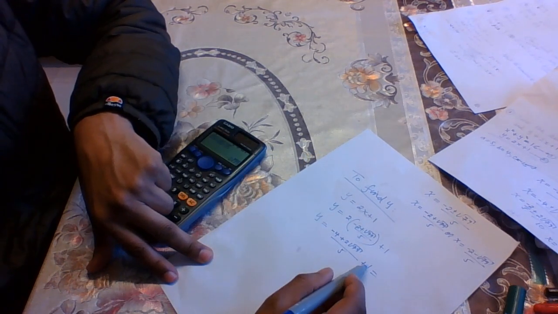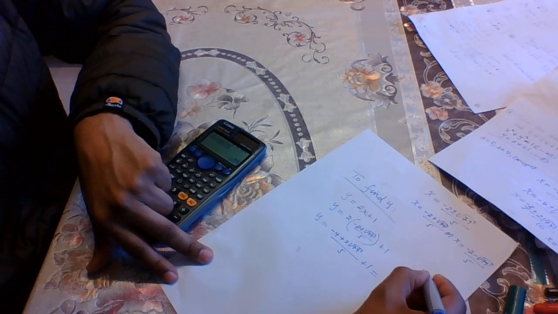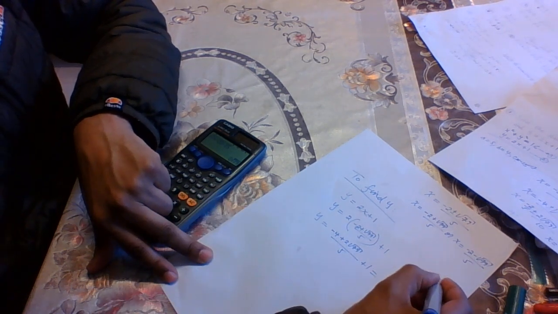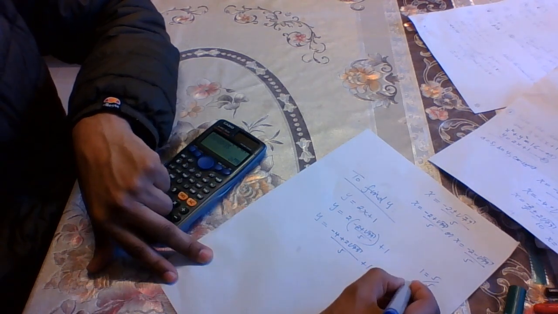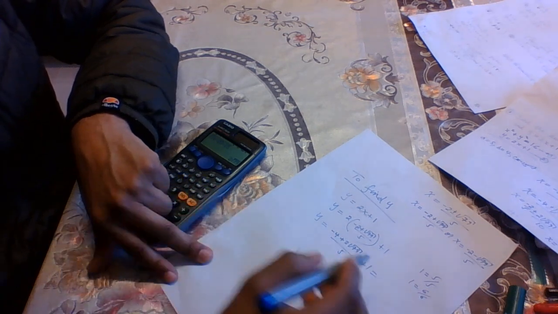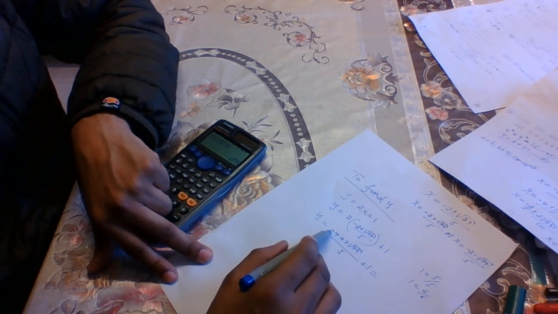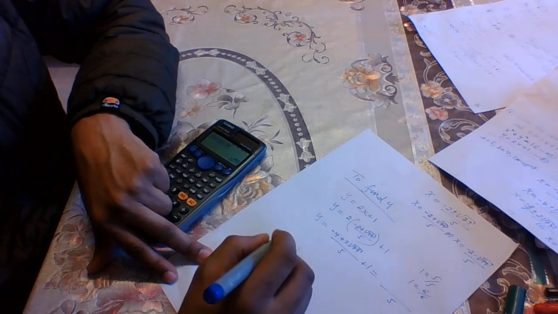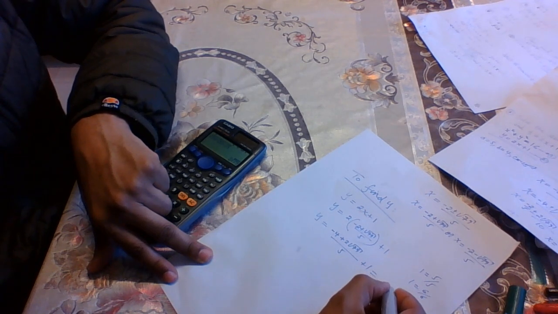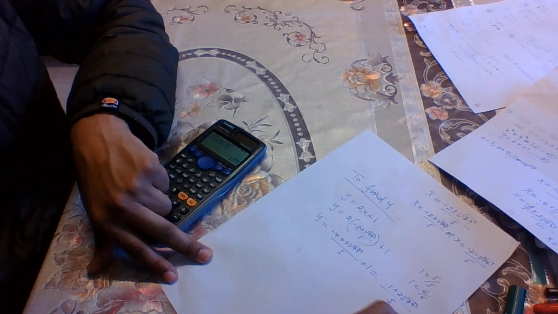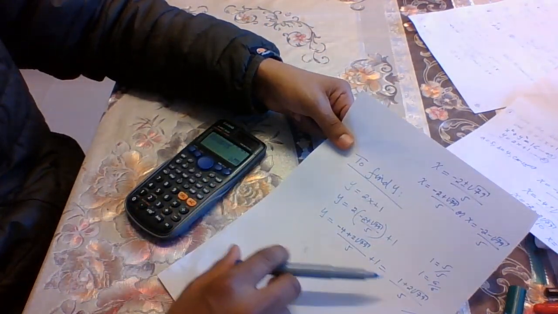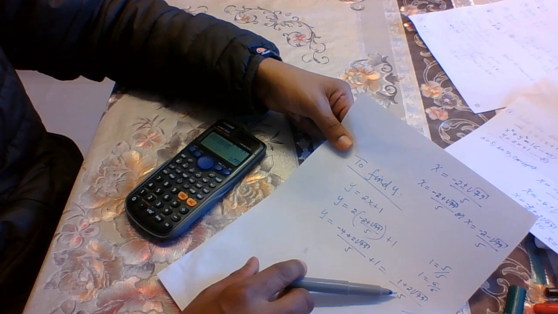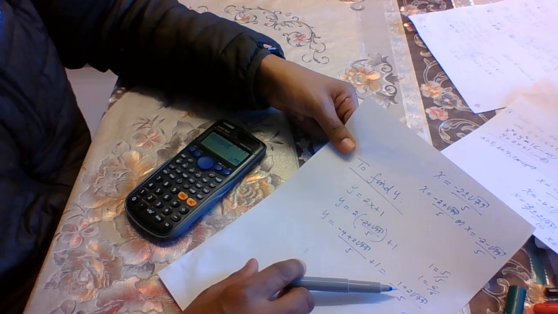If you add these two, 1 is the same as 5 over 5. So put 5 over 5 here, the same as 1. I can write 1 as 6 over 6, it's all the same. So if you add here, the denominator will be 5, so it becomes 1 plus 2 square root of 79 over 5. So when the value of x is this one, the value of y becomes that one.